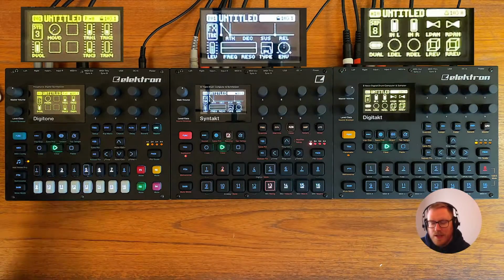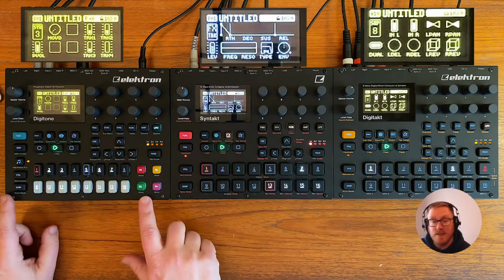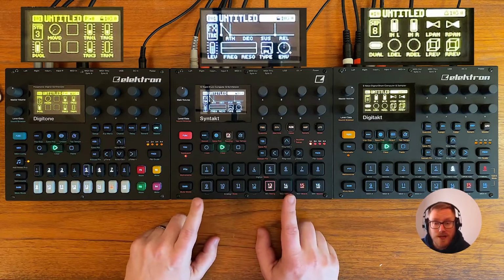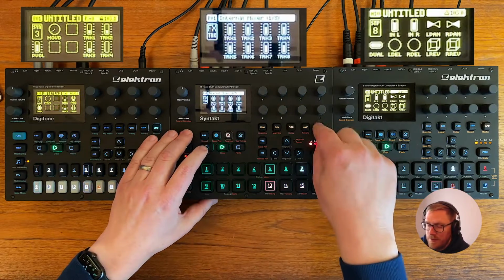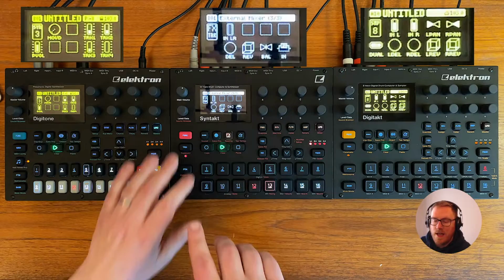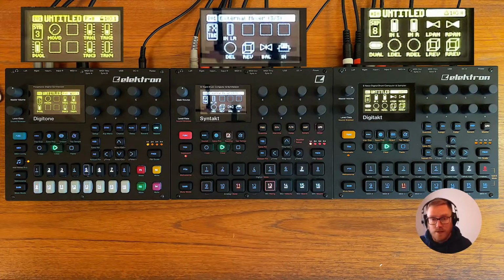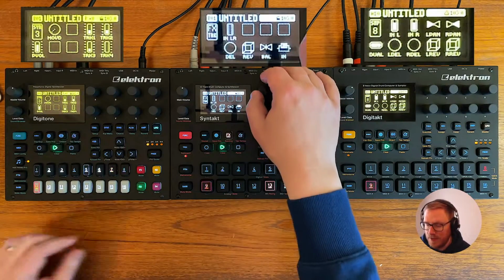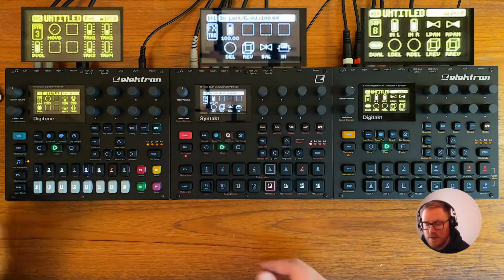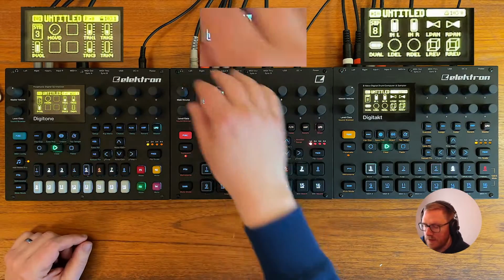And then you need to do the same actually to get the Digitone sound, but you need to do that on the Syntakt. So you go over in the mixer, you go over to in, and on the Syntakt you actually have only one going in, so you don't need to do the spreading. So let's see if we can hear something over here then.